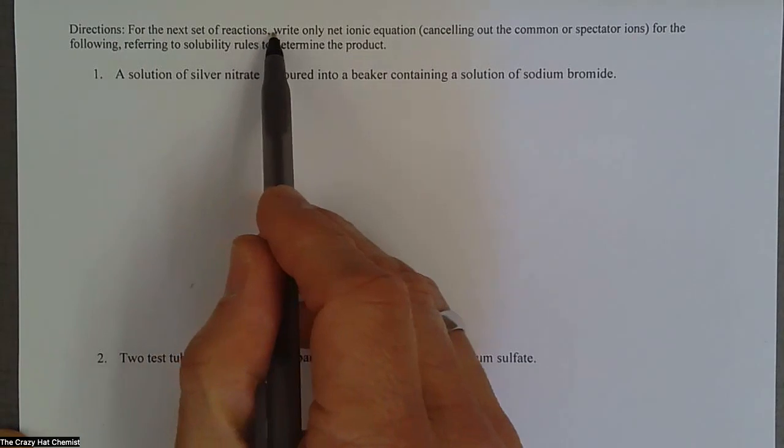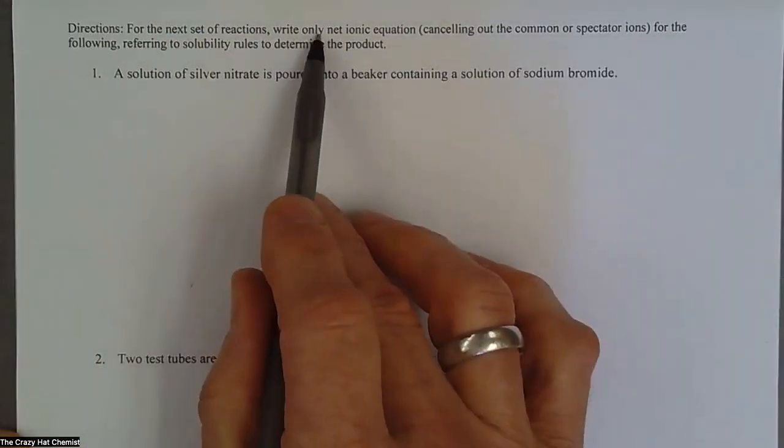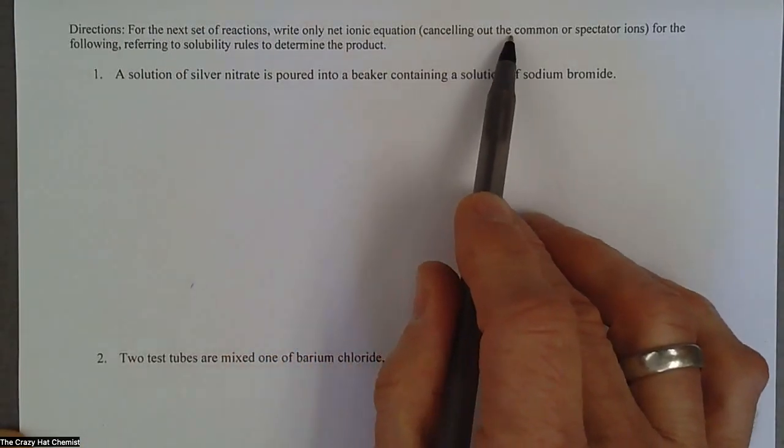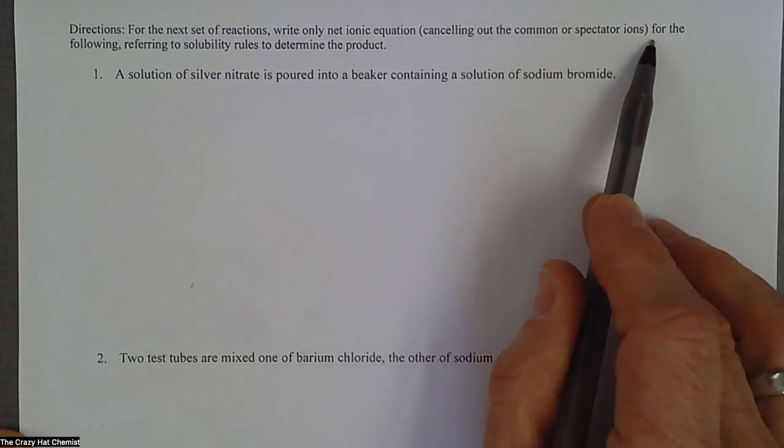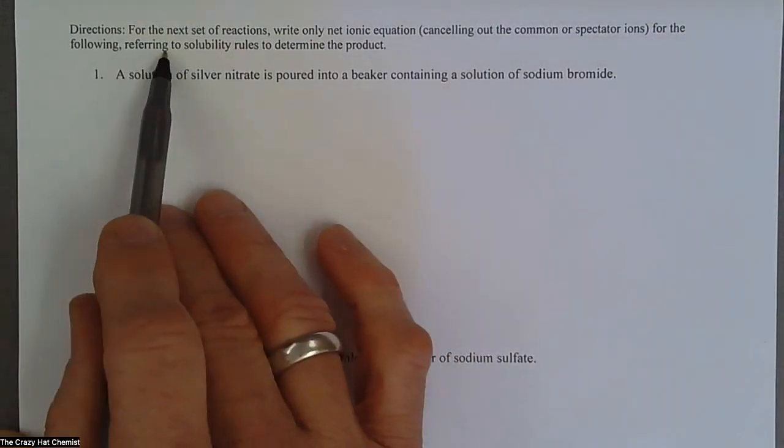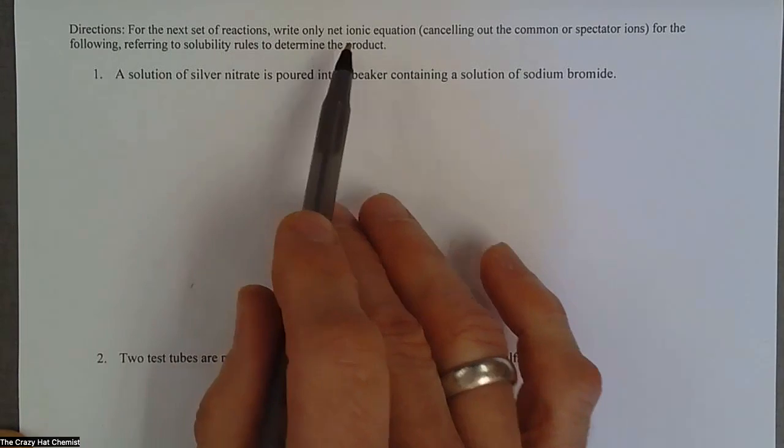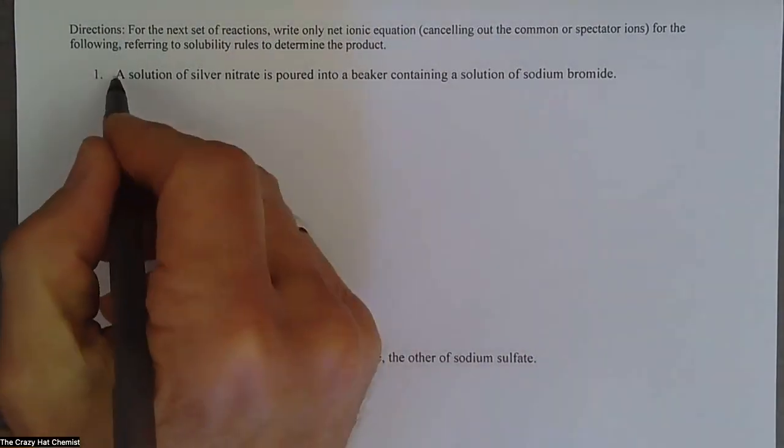Directions for the next set of reactions, and there are 10 of them. Write only the net ionic equations, canceling out the common or spectator ions. For the following, refer to solubility rules to determine the product. Okay, and here we go.